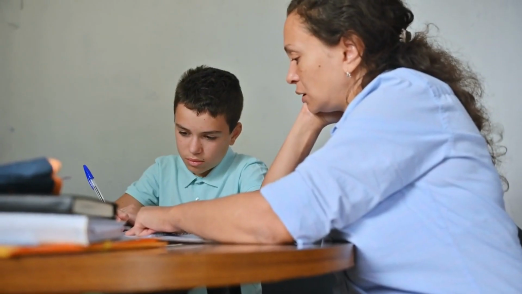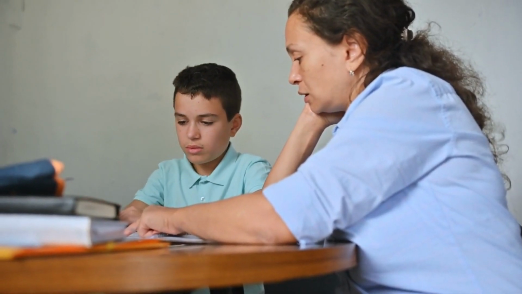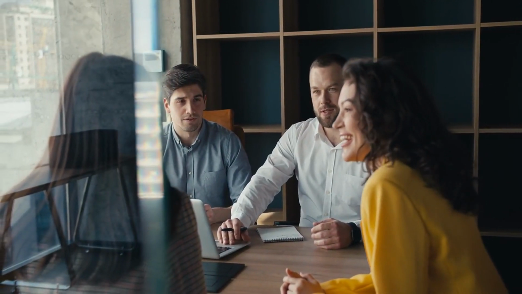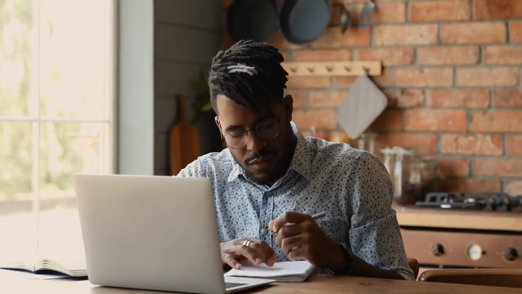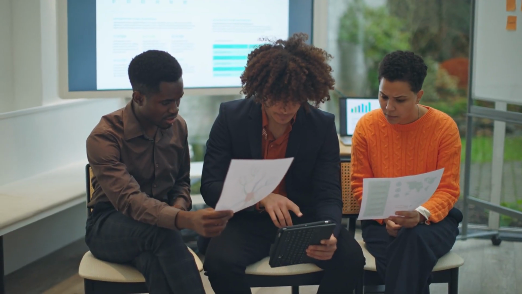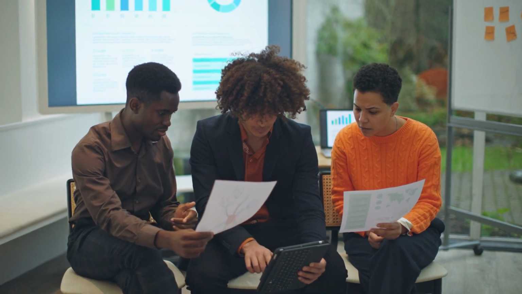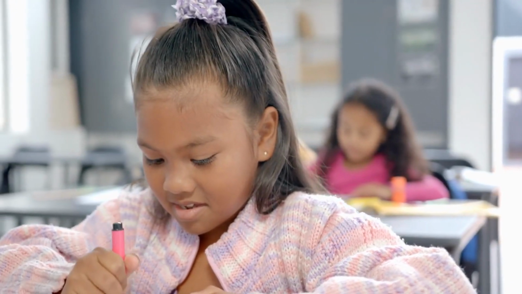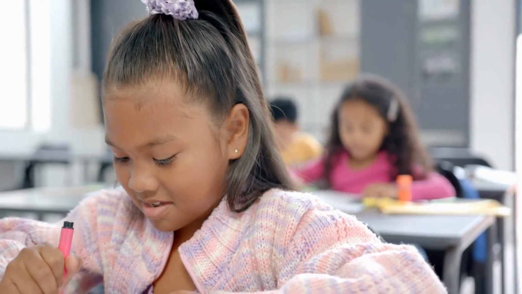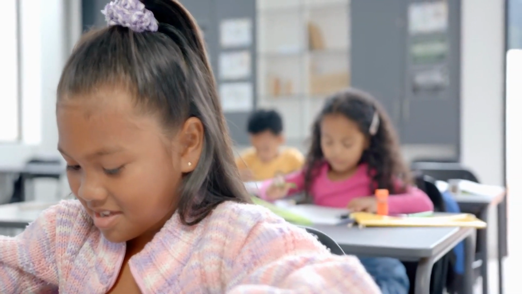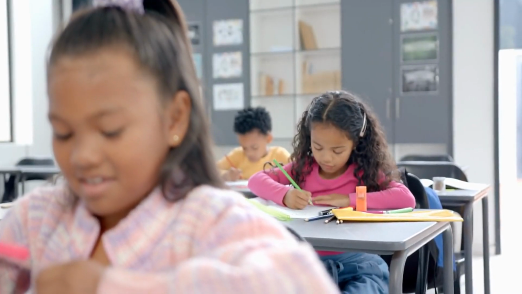One of the key principles of active learning is that it promotes collaboration among students. Collaborative learning allows students to work together to solve problems, discuss concepts, and share their perspectives. This not only enhances their understanding of the material but also helps them develop important social and communication skills. When students collaborate, they are exposed to diverse viewpoints and approaches, which can lead to a richer understanding of the subject matter. Additionally, working in groups can foster a sense of community and belonging, which can be particularly beneficial for students who may feel isolated in a traditional classroom setting.